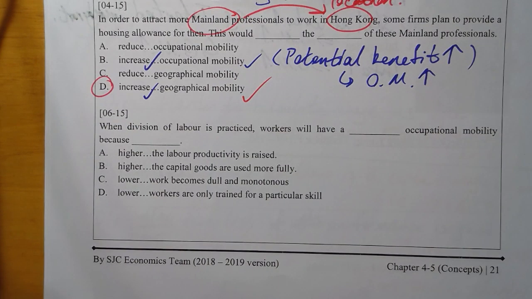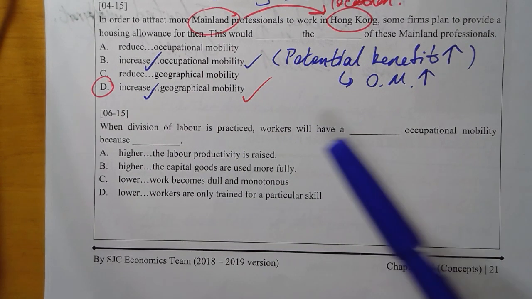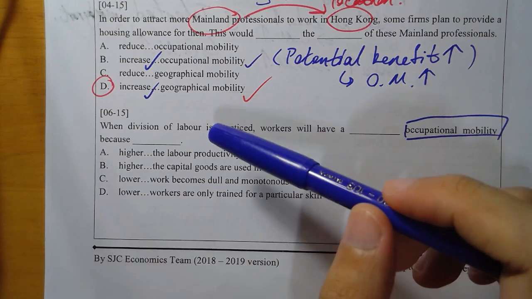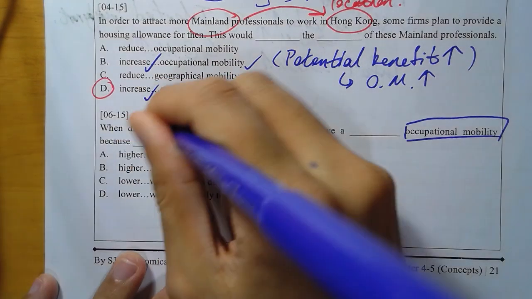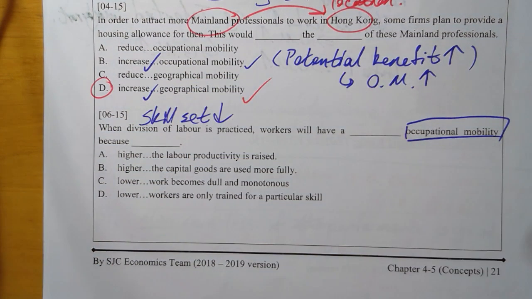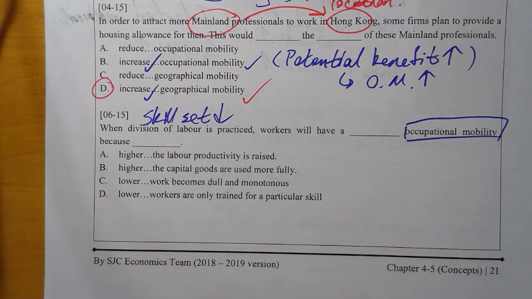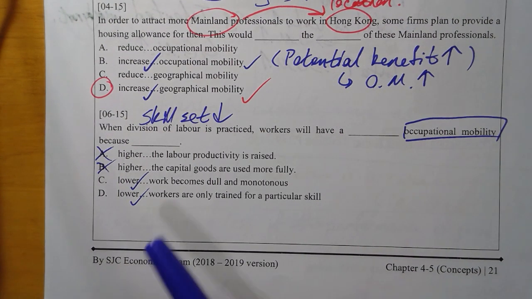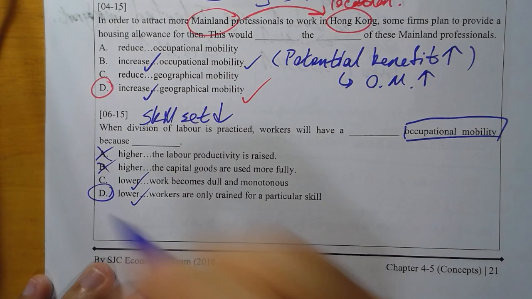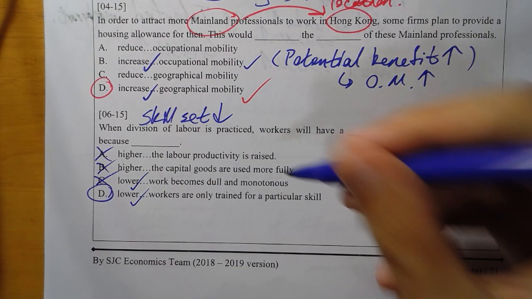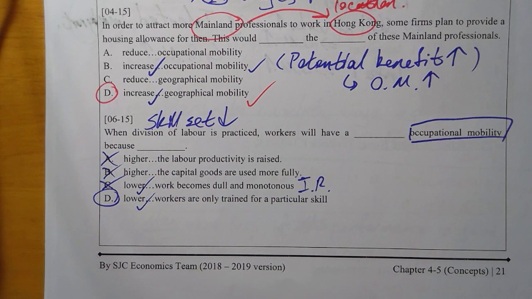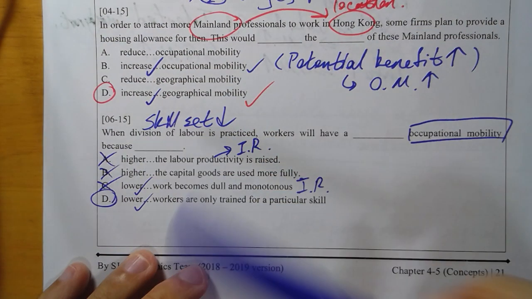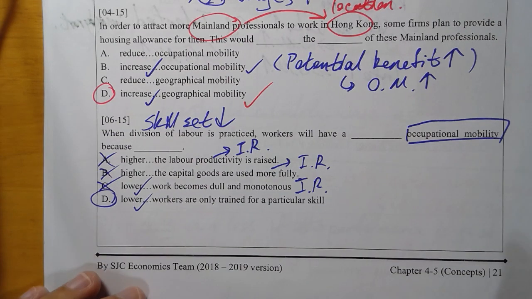Now, next one. When division of labor is practiced, workers will have lower occupational mobility. Remember, with division of labor, the skill set would actually decrease. The skill set would fall. Actually, we will have lower occupational mobility because workers only train for a particular skill. That is the standard answer, alright? Becomes dull and monotonous, what does that have to do with it? Irrelevant to occupational mobility, alright? Higher labor productivity, irrelevant, alright? Capital goods, also irrelevant, alright? We are talking about occupational mobility specifically, alright?